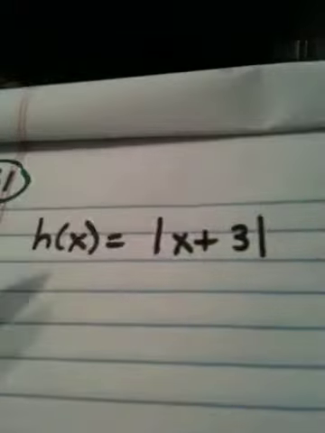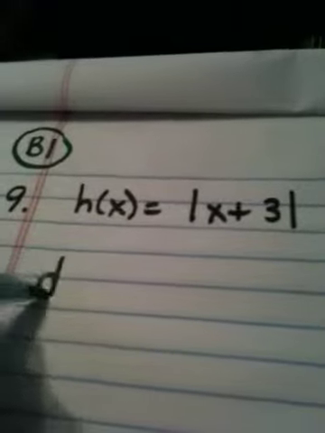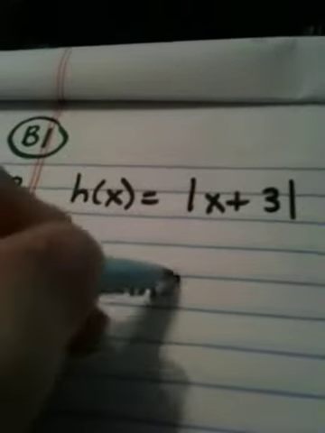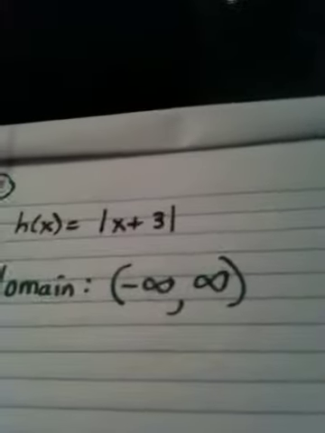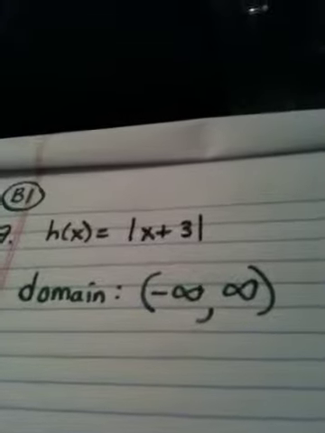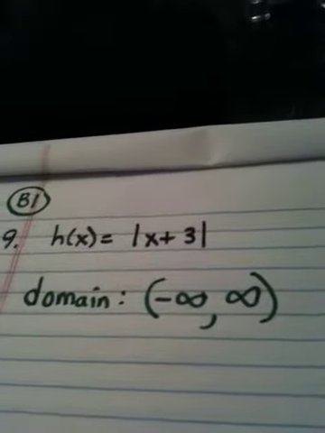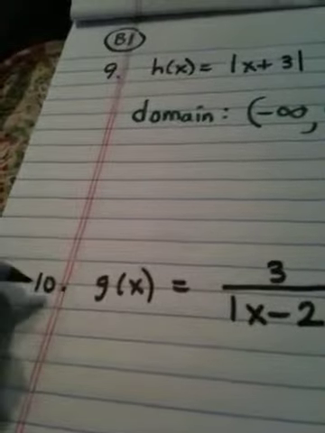So the absolute value function's not very picky. The domain is the set of all real numbers, because any real number we pick, we are allowed to go in here, add 3, take its absolute value, and we get a valid real number answer. So not very picky. Now, what a lot of times students say is, okay, so anytime I see absolute value, I know the answer for domain is going to be all real numbers. Well, almost always. Number 10 is the exception.